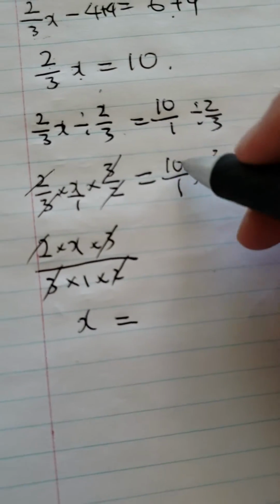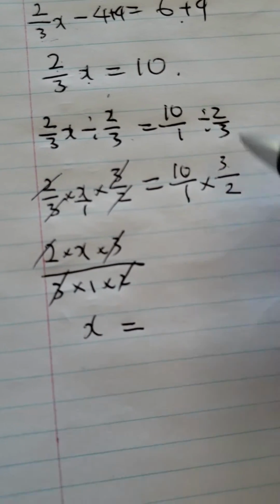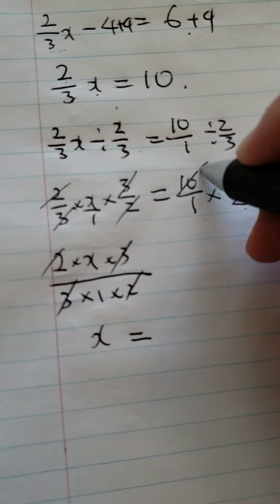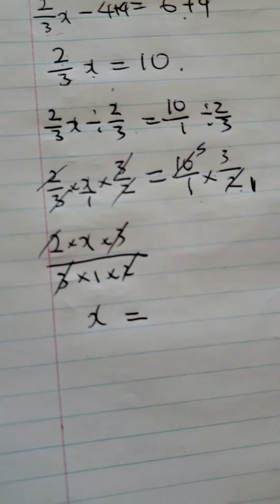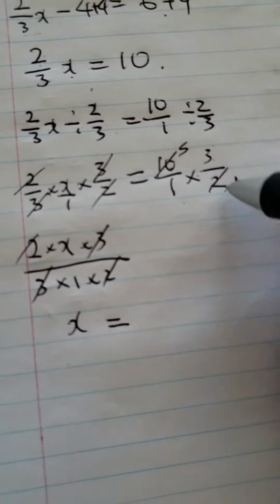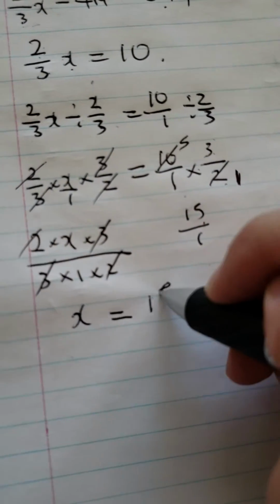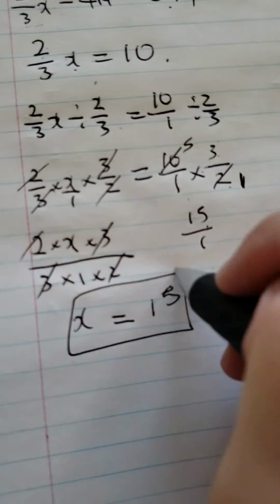And 10 over 1 times 3 over 2 can be simplified: the 10 into a 5, the 2 into a 1, so now we're left with 15 over 1, which is just 15. So we're just left with x equals 15.